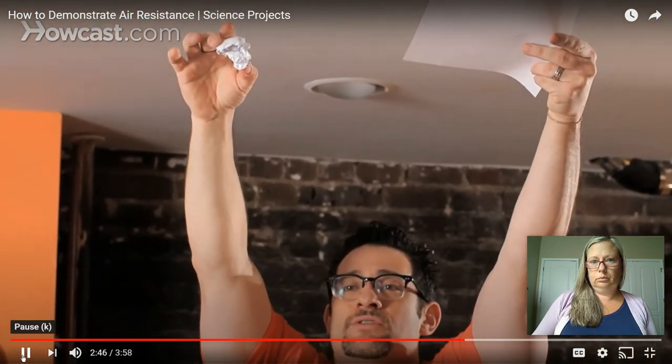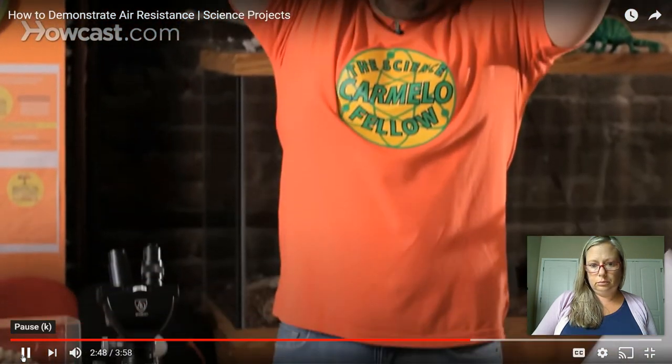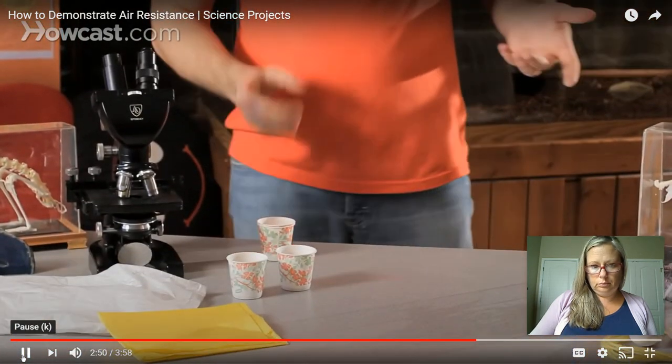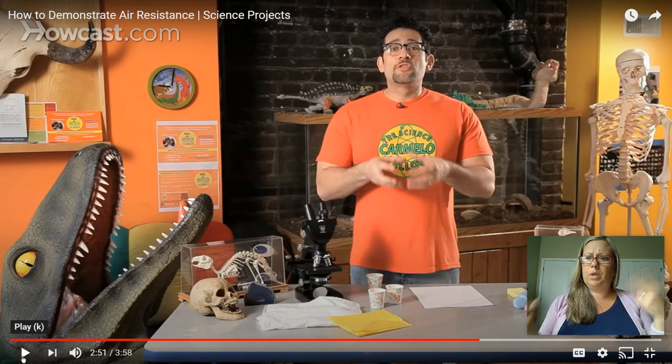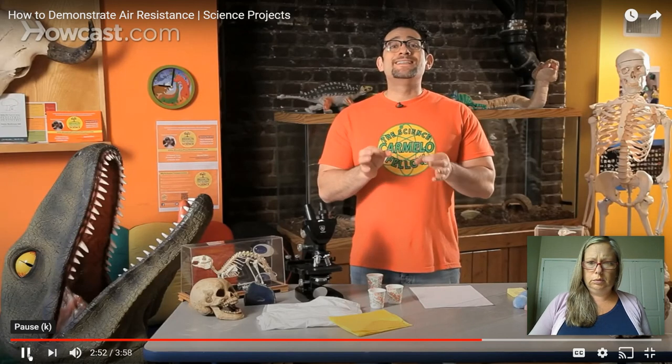3, 2, 1. Was your prediction right? I think it was. Did you predict that B, the ball of paper, would fall first? Now, why did the ball of paper fall faster? What we learned on Wednesday was about how they both hit at the same time. What is the thing that made them not hit together? The ball of paper did hit the ground first. Now, does anybody know why?